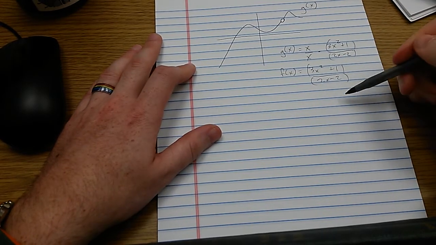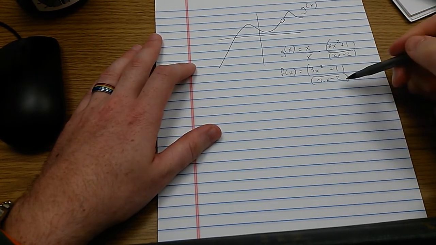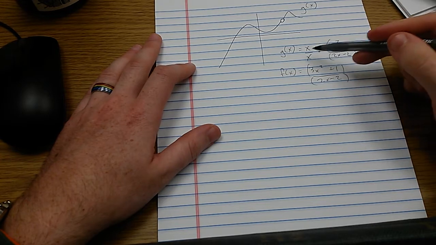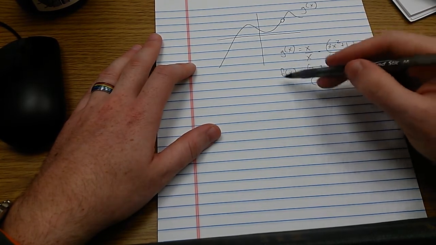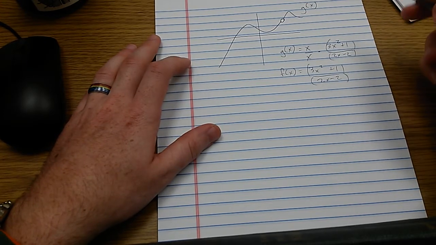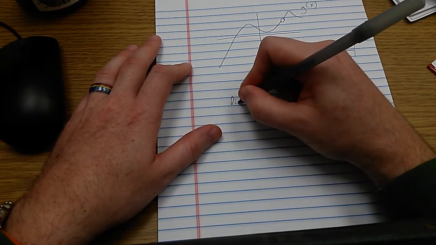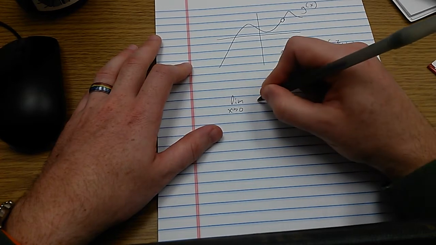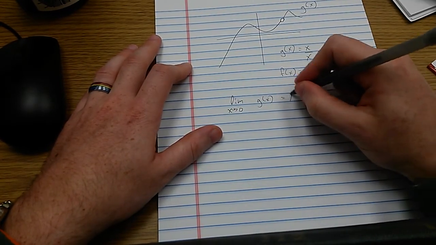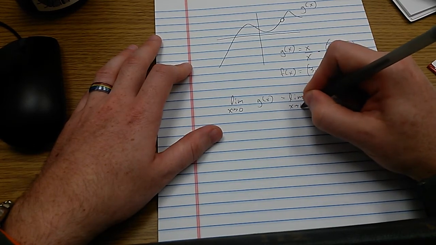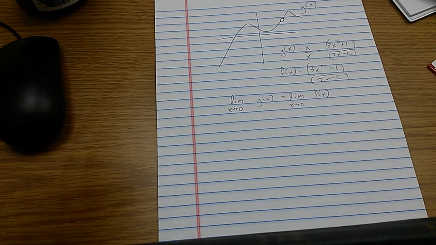So f and g give exactly the same results so long as x is not equal to 0. I can use my formula for f of x to calculate the limit instead. So the limit as x tends to 0 of g of x in this example is the same as the limit as x goes to 0 of f of x. It's a handy rule.